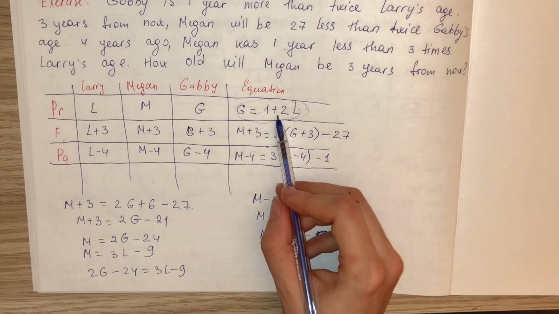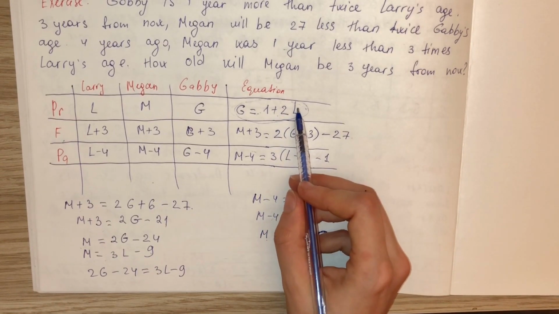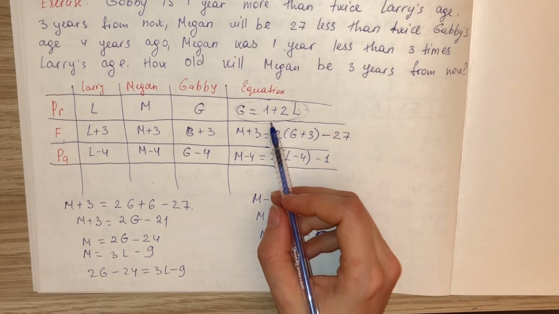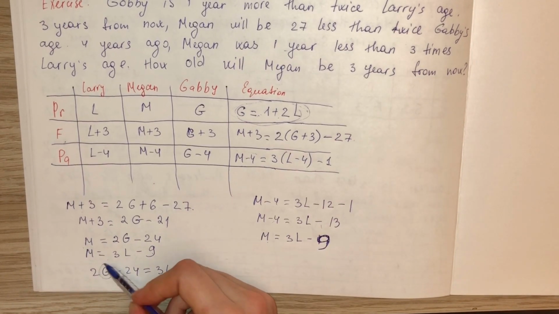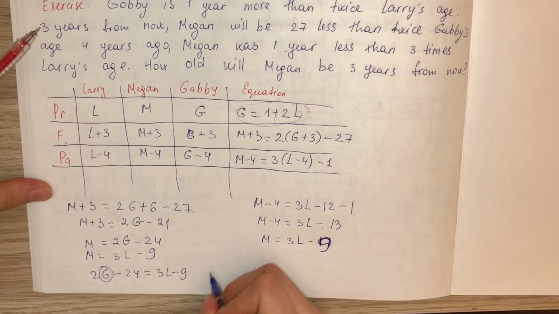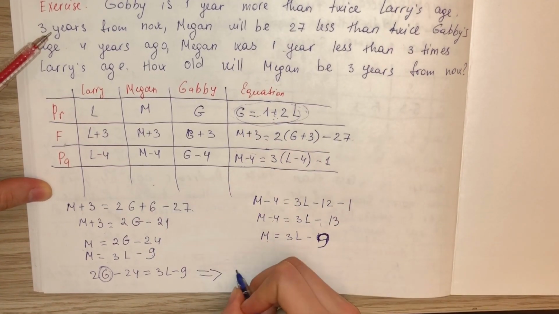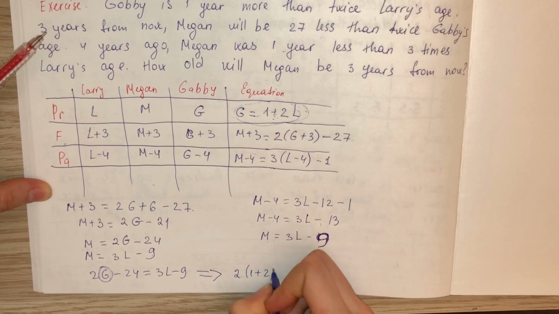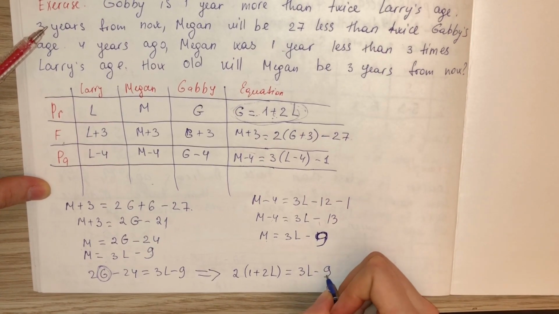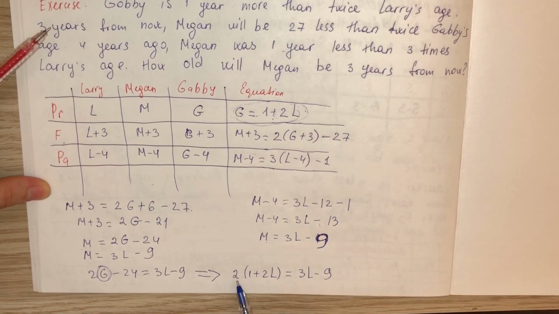G is equal to 1 plus 2 times L. If we replace G by this equation, we will get that 2 times 1 plus 2 times L minus 24 is equal to 3 times L minus 9.